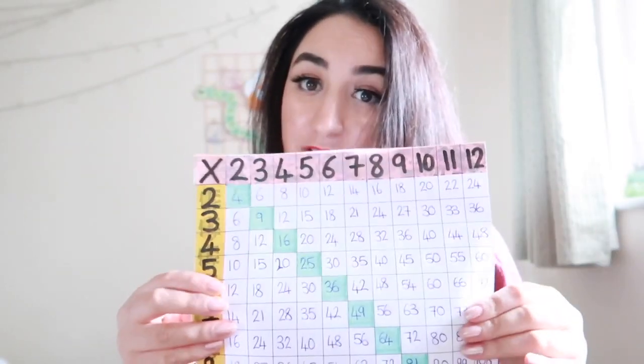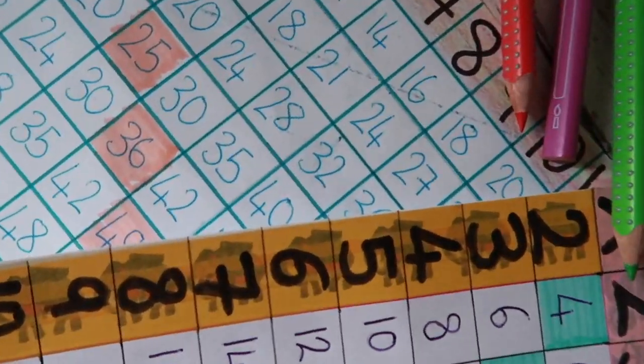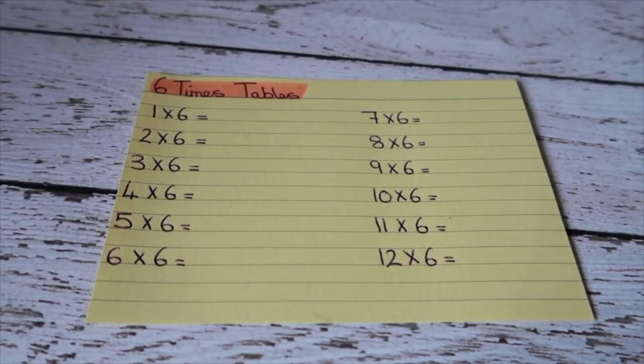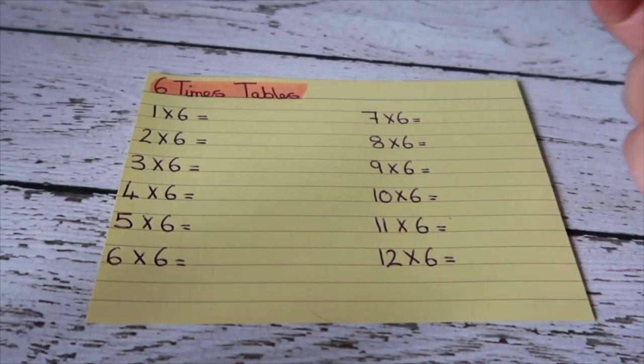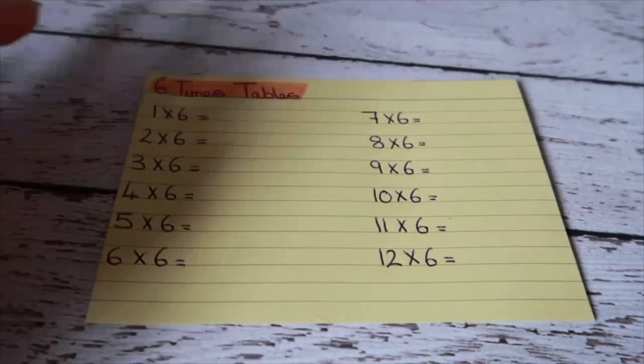We are talking about times tables. So if you don't know your times tables yet, this video is definitely for you. Okay, we're going to have a look at the 6 times tables first of all. Whenever you're learning any times tables, whether it's your 3 times tables or 4 times tables, you want to learn them all the way to 12.